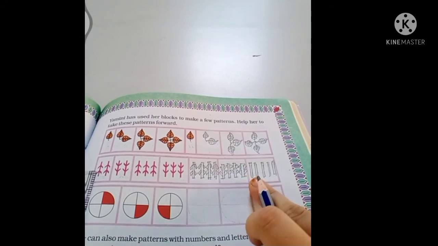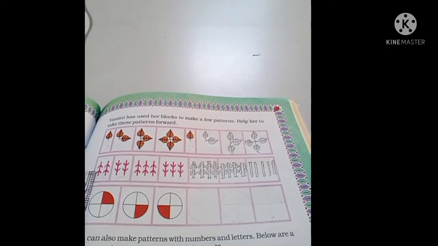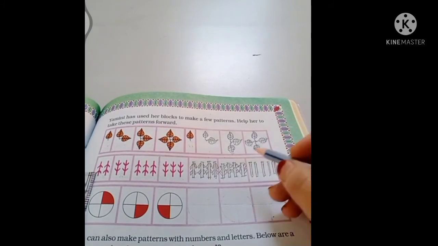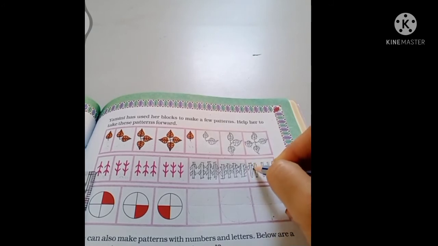Now students, in the fifth one again we have to draw 1, 2, 3, 4 and 5. We have to increase 1 stick, right? Here 1 box is given. So in the first one we have to draw the direction upward. And the second would be downward. So here we have to draw the arrow in the upper direction, like this. 2 arrows you have to draw.